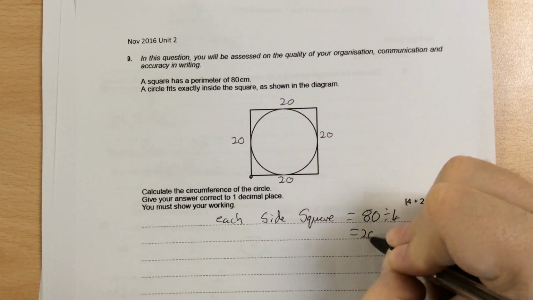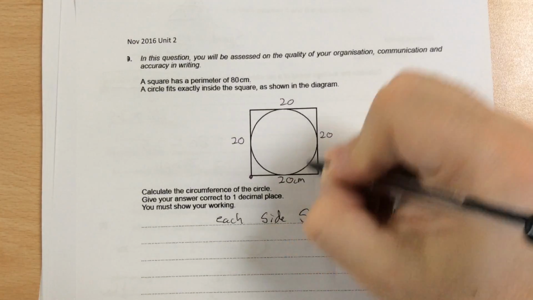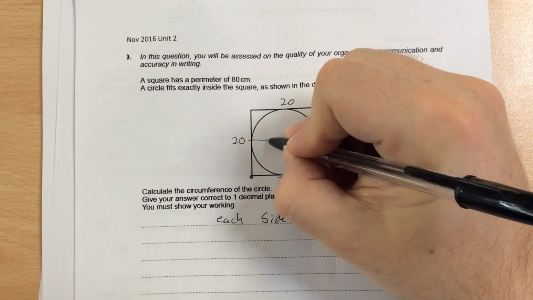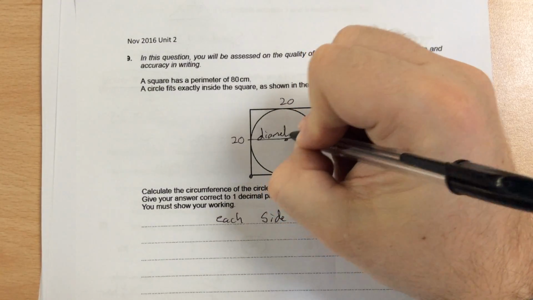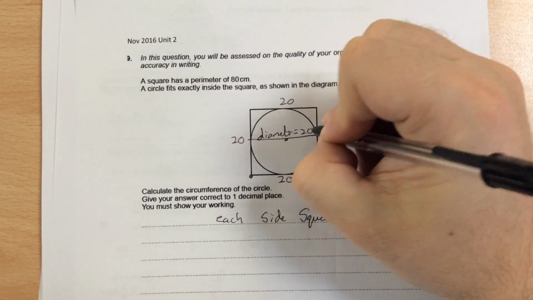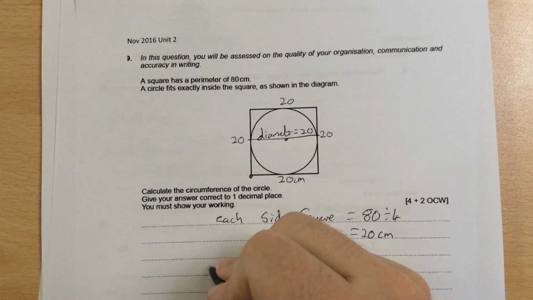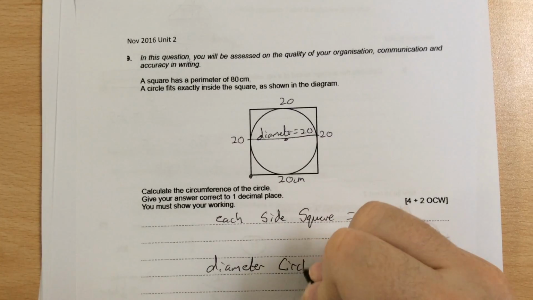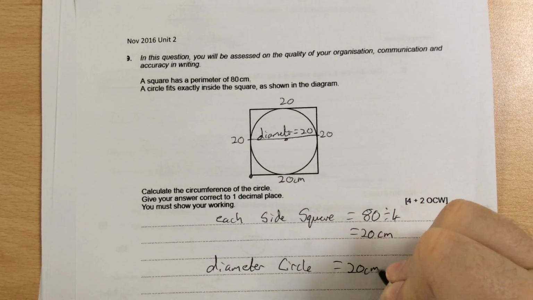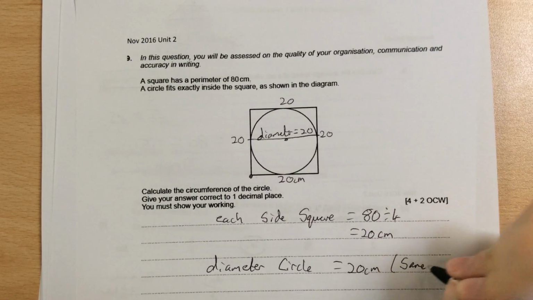which is 20 centimeters. Once I got that, to find the circumference of a circle, because the circle is all the way across, the diameter is going to be 20, because it's the same as the square. So the diameter of my circle is also 20 centimeters.